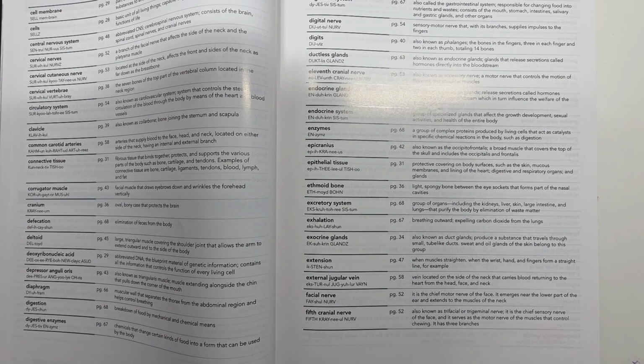Digestive system, also called the gastrointestinal system, responsible for changing food into nutrients and waste, consists of the mouth, stomach, intestines, salivary and gastric glands, and other organs. Digital nerve, sensory motor nerve that with its branches supplies impulses to the fingers.